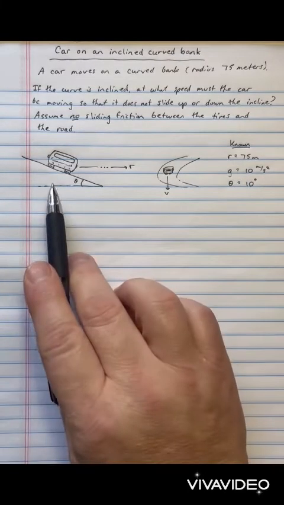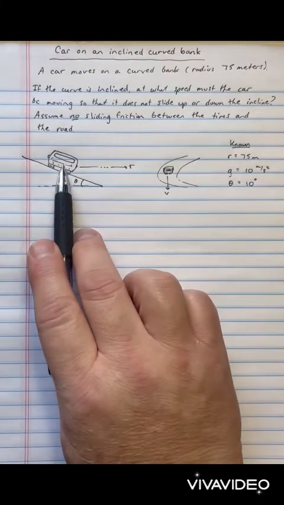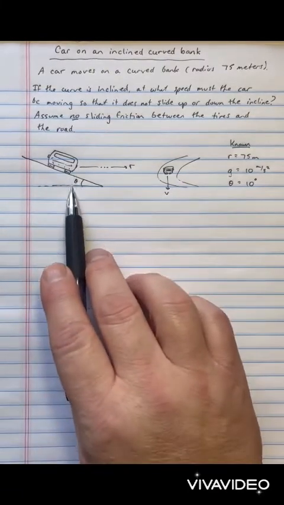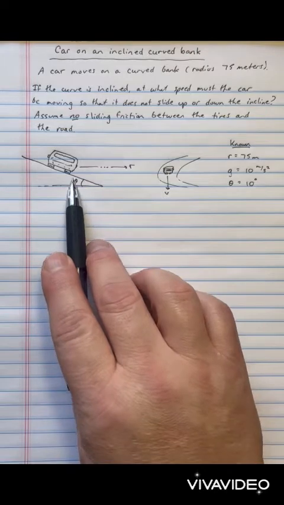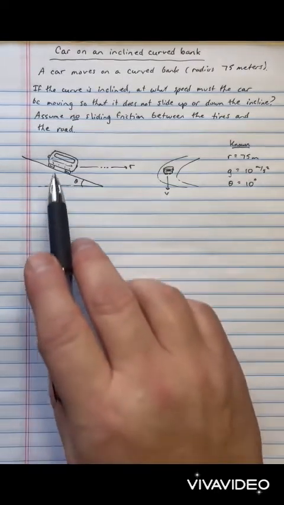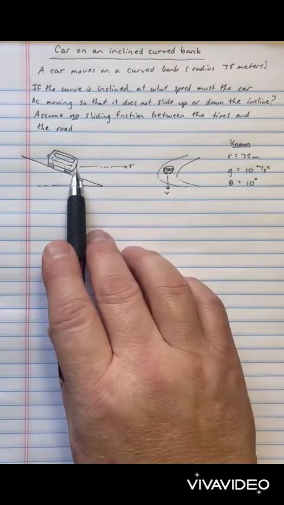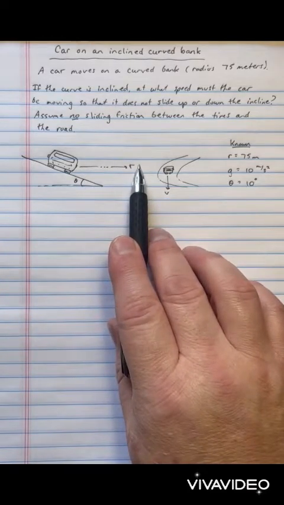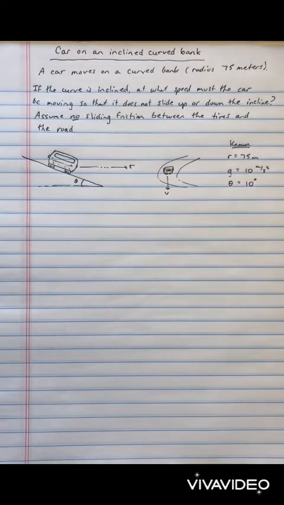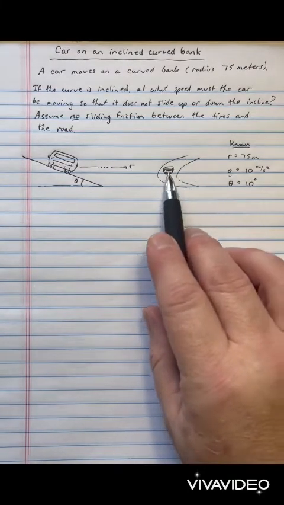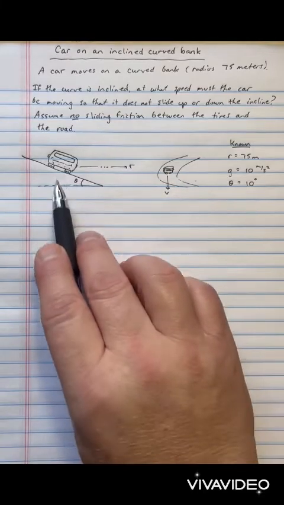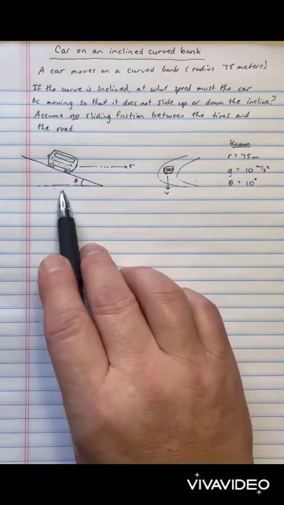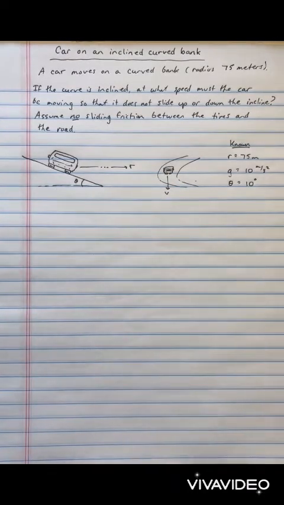This is a view from the side in which we see the car coming straight towards us. Here is the bank or the incline of the road itself, and the car again is pointing that way, and the direction of the center of the arc of the road is in that direction. So there's actually two separate things going on: there's the curve of the road itself, and there's an incline. This is a view from the side, and this is a view from above, to get that across.